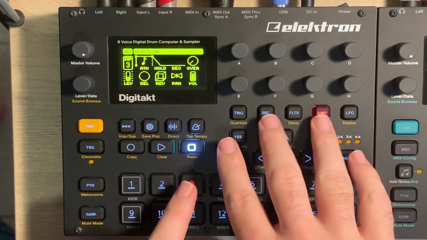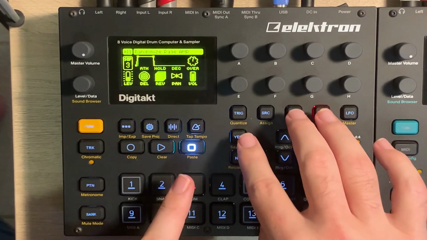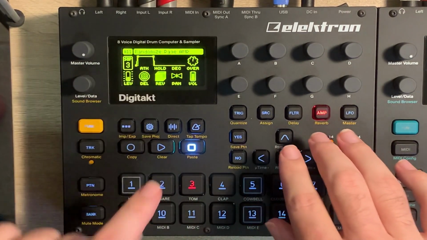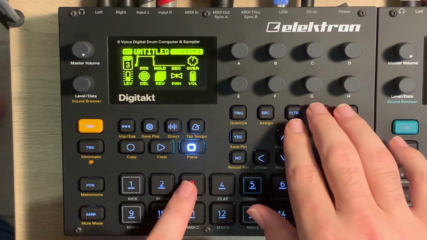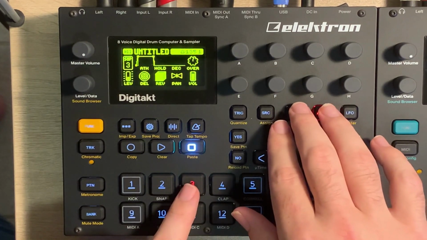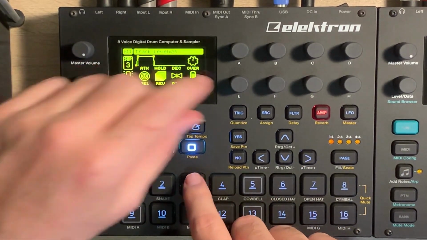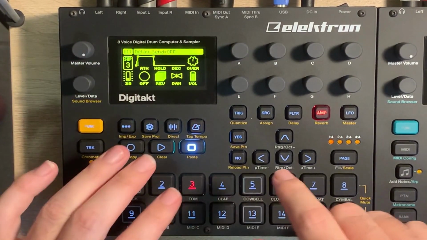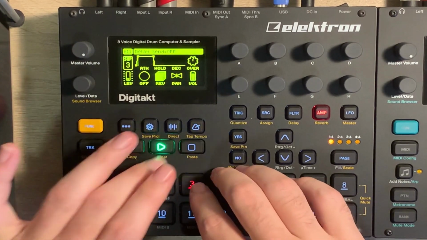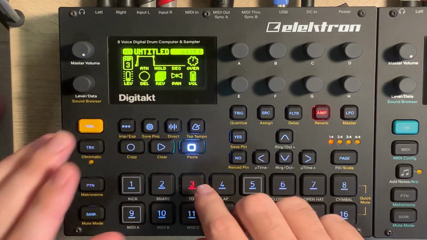Maybe this one. Let's randomize the amp page as well. So that'll mess with the amp envelope and the effects. That's really strange. And loud. Maybe get rid of the delay. Let's just record it.